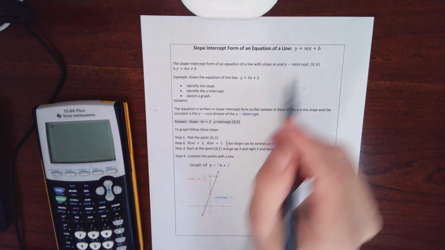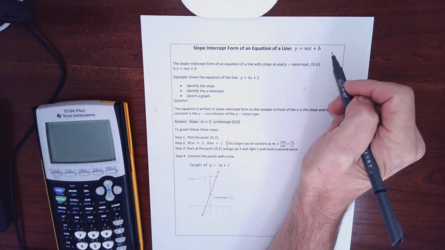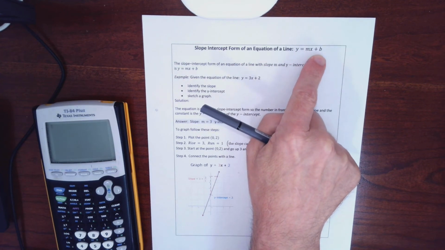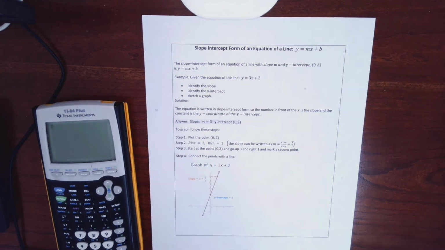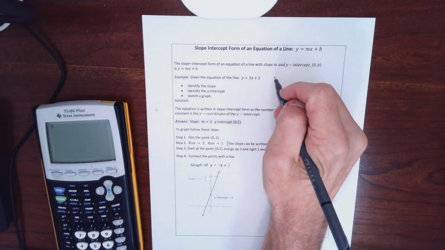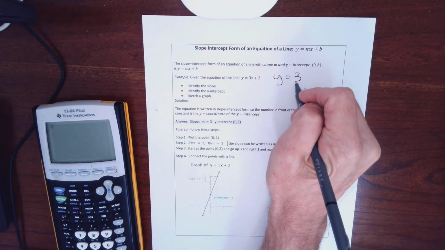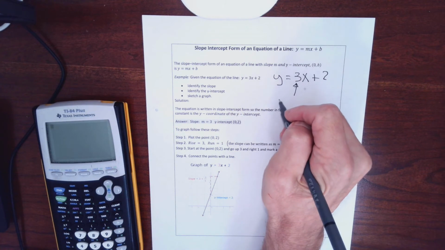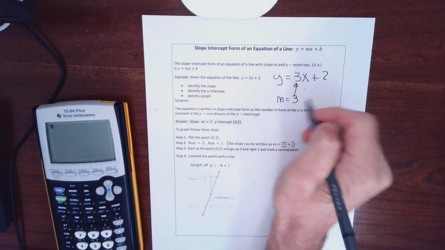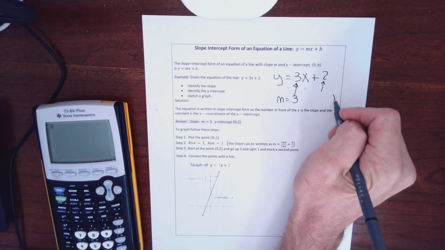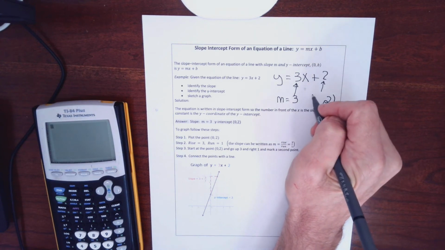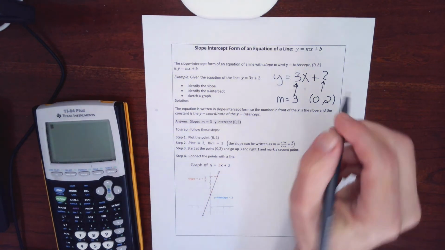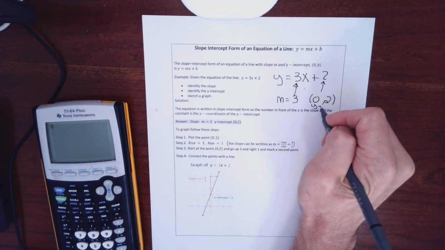The slope-intercept form of a line is y equals mx plus b. The m is the slope. The b is the y coordinate of the y-intercept. For example, if I give you the equation of the line y equals 3x plus 2, the slope is going to be 3, and the y part of the y-intercept is going to be 2. We learned back in section 2.1 that y-intercepts have a 0 for x. So the slope is 3, the y-intercept is 2.